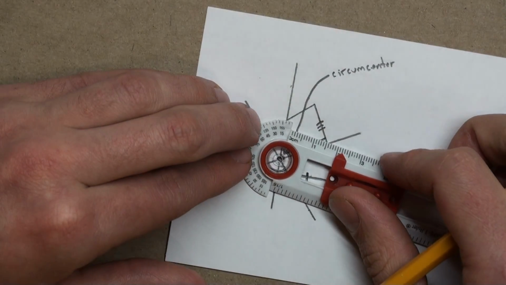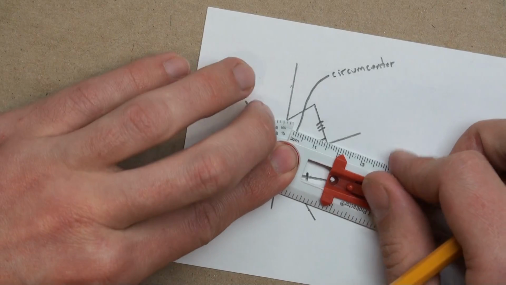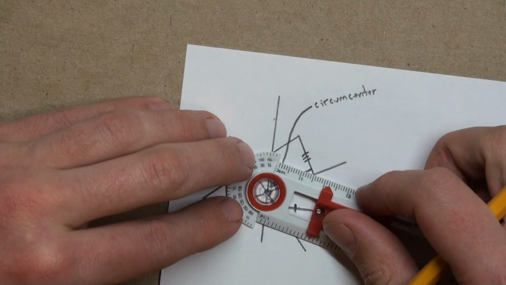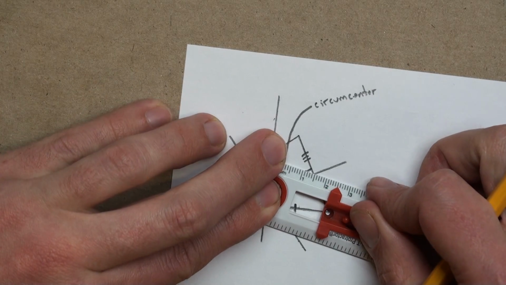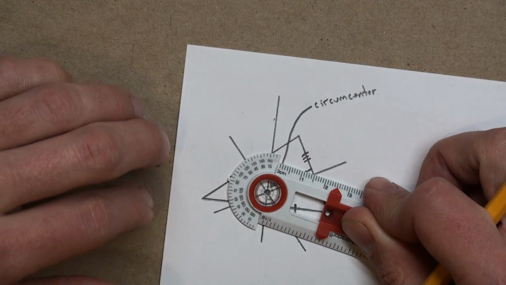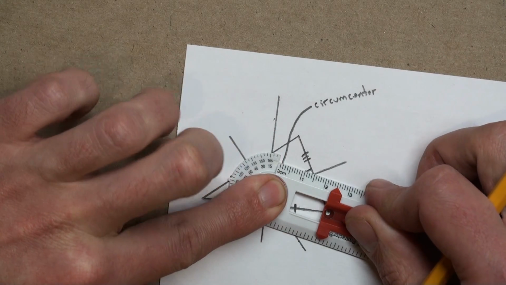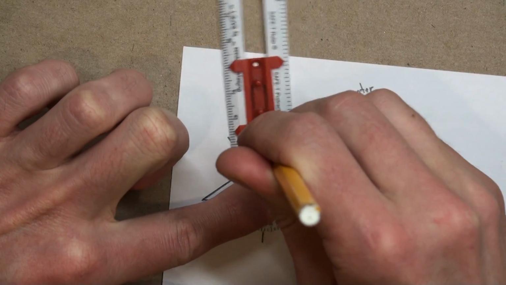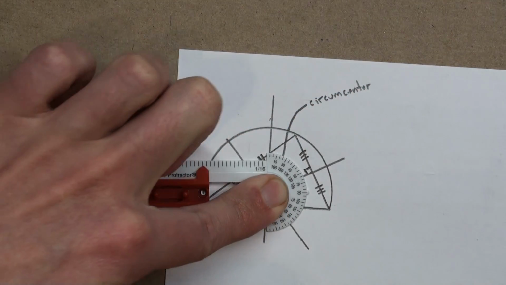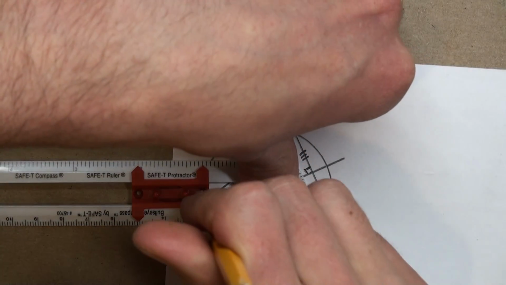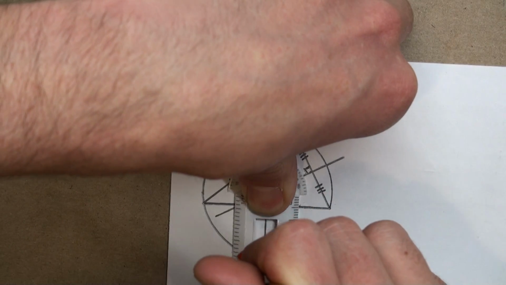Now watch what's special about this point. It's the center of a circumscribed circle. And you'll see what that means in a second. It looks like I'm farthest from this point here. So I put my compass point on the middle of that circle, and I open it up to one of the vertices, and it's going to cross each vertex one at a time.